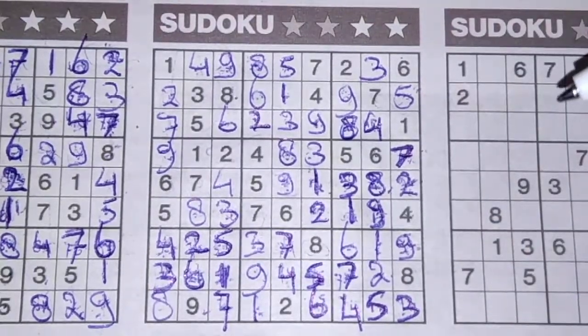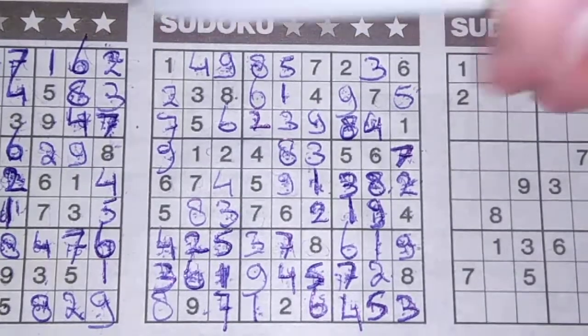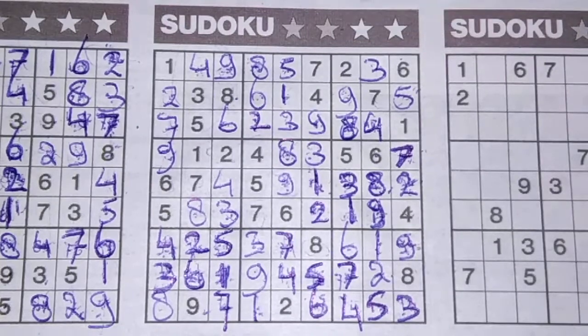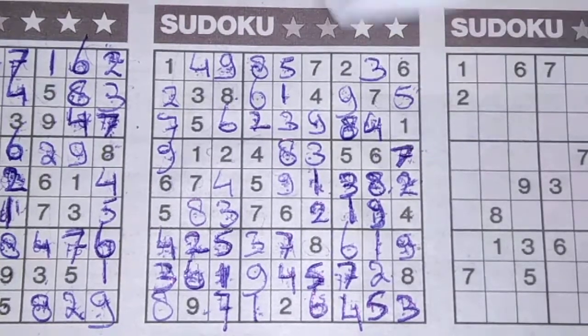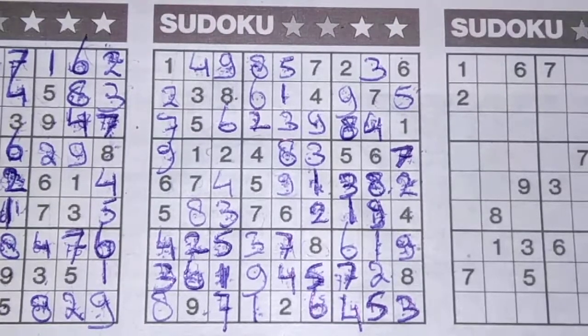Finish in 30 minutes. Alright, so I think they switched the Sudokus. This should not be a 2 stars, should be a 1 star, and the other should be a 2 or 3 stars.